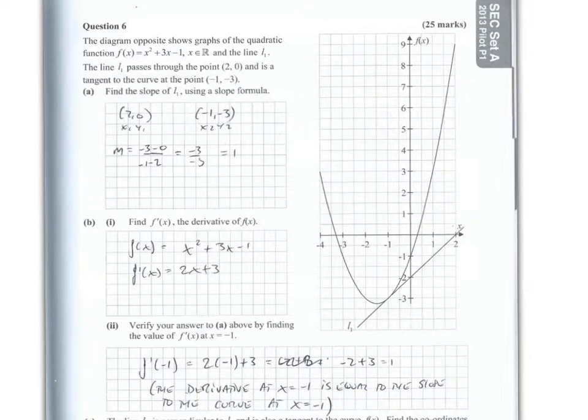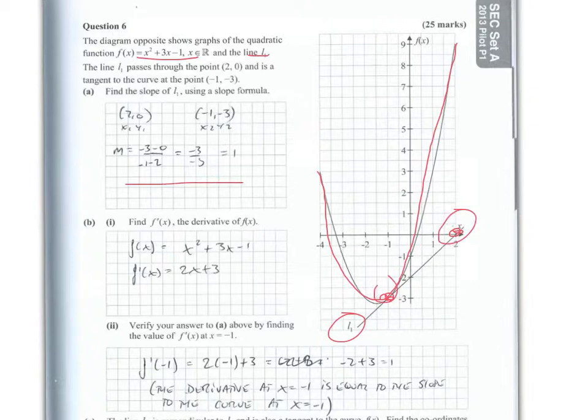Okay, question 6 then, functions question again. The diagram shows the graph of the quadratic, so they've graphed the quadratic for you. It's always a parabola, remember that. And a line L1. Okay, so here's L1 here. L1 passes through the point (2, 0), that's there, and is a tangent to the curve at the point (-1, -3). Find the slope of L1 using the slope formula. So you've this point and that point, you find the slope of L1.